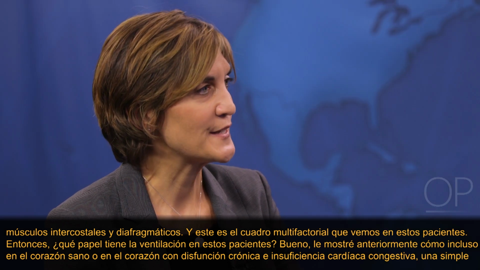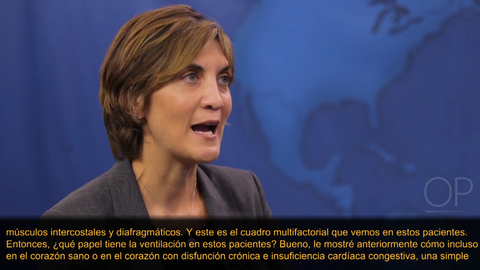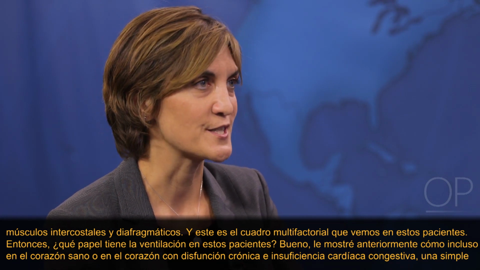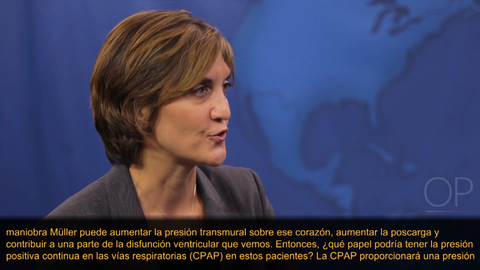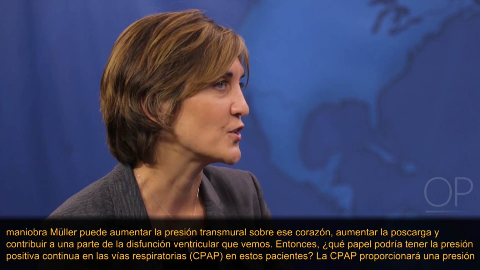So what role does ventilation have in these patients? Well, I showed you earlier on how even in the healthy heart or the heart with chronic dysfunction, congestive heart failure, a simple Mueller maneuver can increase the transmural pressure on that heart, increase the afterload, and contribute to some of the ventricular dysfunction that we see.